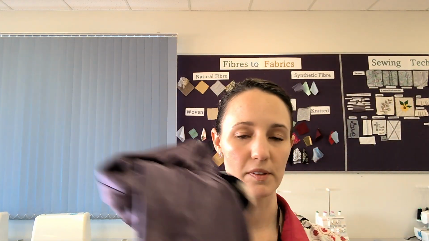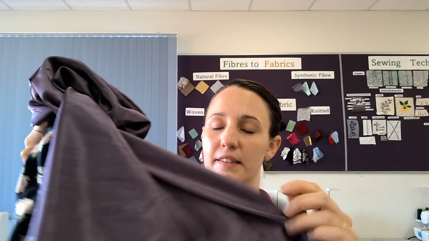The other thing you could look at is maybe a fabric's sheen. Sometimes people will see a fabric like this and say, oh, that's silk or that's satin. And sometimes they're right. Sometimes it might be silk or satin. Silk isn't always shiny. That's the sheen that's applied to the fabric.